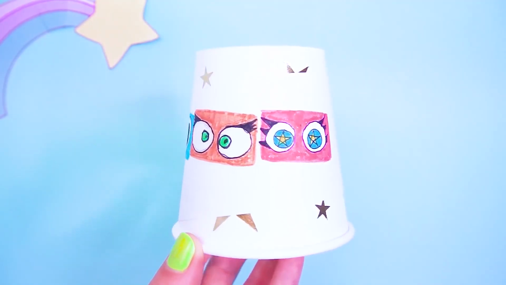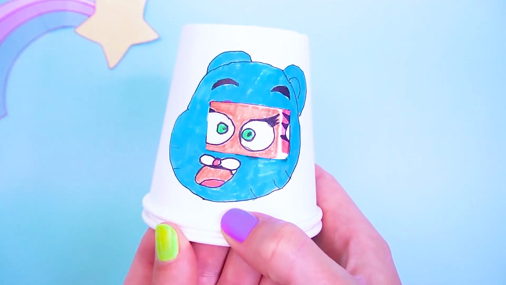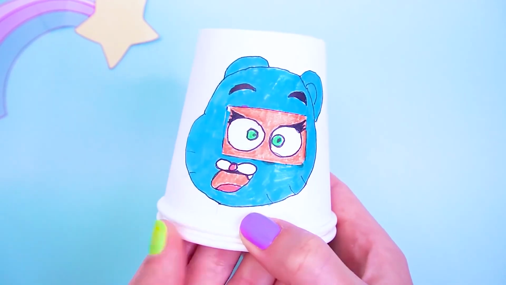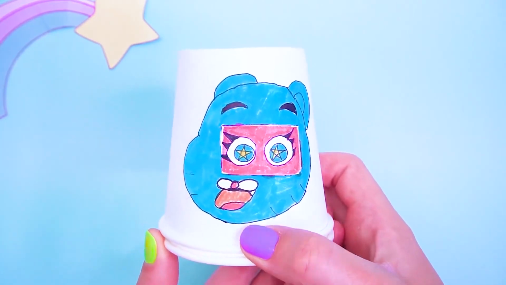On the inner cup you should get these funny eyes. Seems like Gumble is very surprised, twisted, and now he's flirting. And now he's having fun. It's a funny game from simple paper cups.